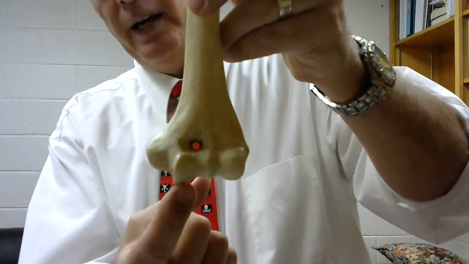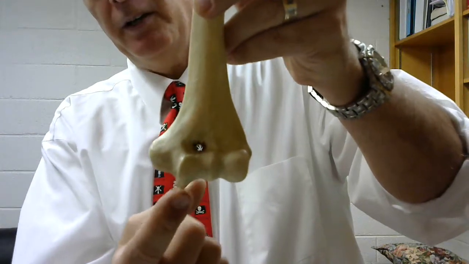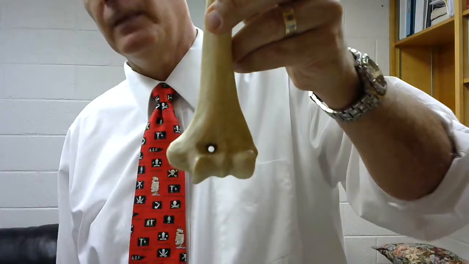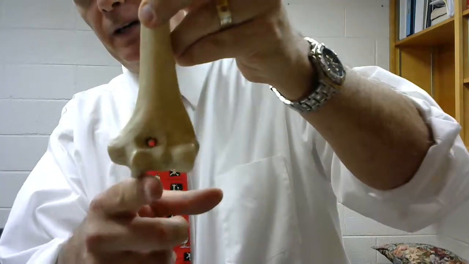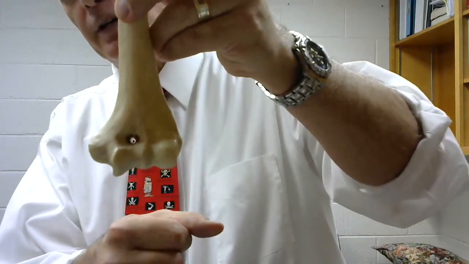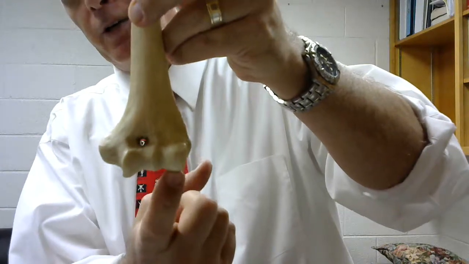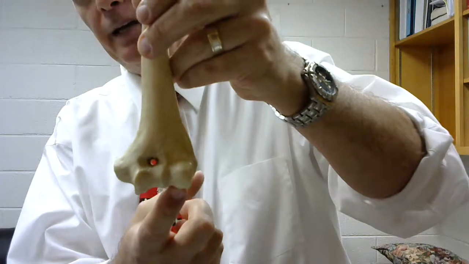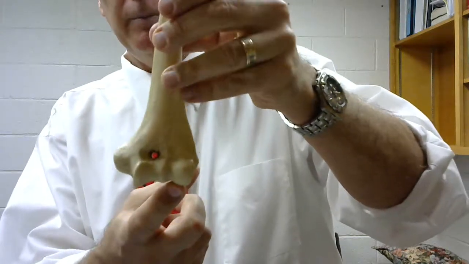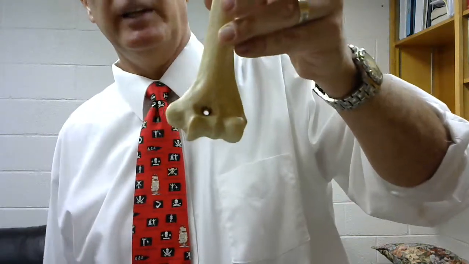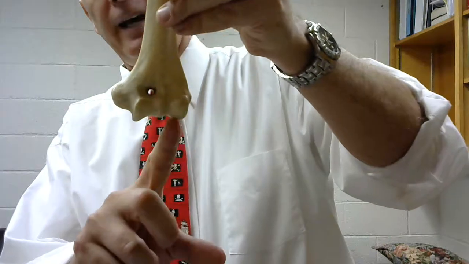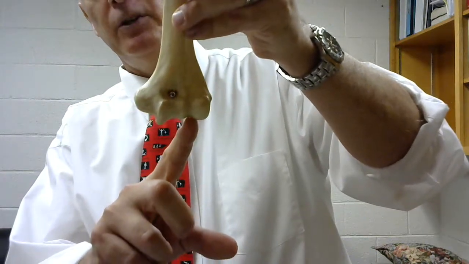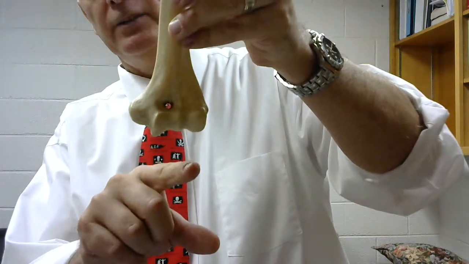Here, we're going to have this bare area right here. We're going to call that the trochlea. That's where the trochlea of the ulna connects. And over here, I'm going to call that the capitulum. I didn't talk about the capitulum and the radial head in the other video, but I did mention something called the annular ligament, and that attaches from the capitulum of the humerus to the head of the radius.